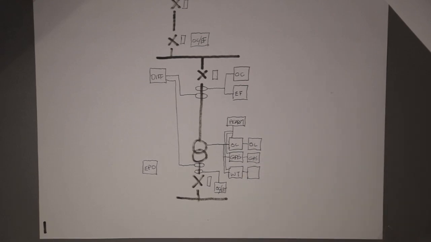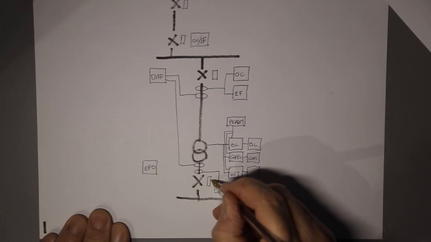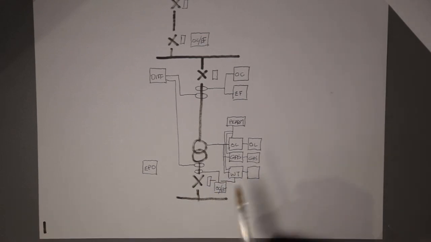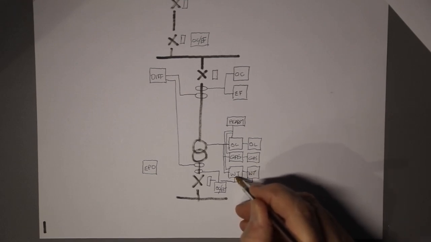Now the winding temperature will only operate if the transformer gets hot, but the transformer will only get hot if there's an overload on it. So we could actually get it to just take the load off the transformer and then it would cool down. If there was a proper fault, then we would see loads of fault current. But in this particular case, I've drawn it wrong here, but we'll take that to the winding temperature.